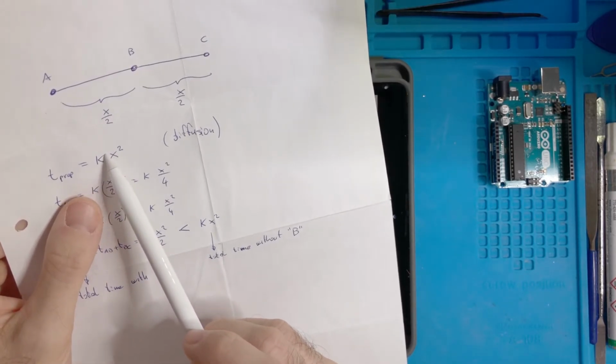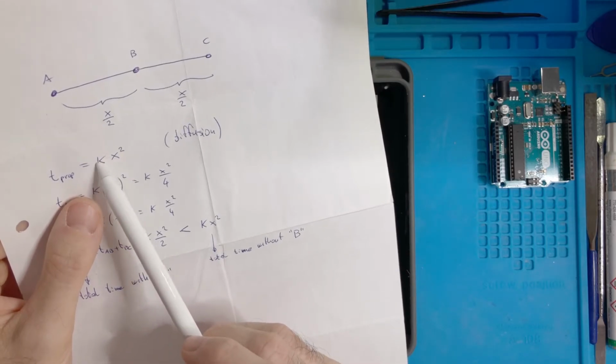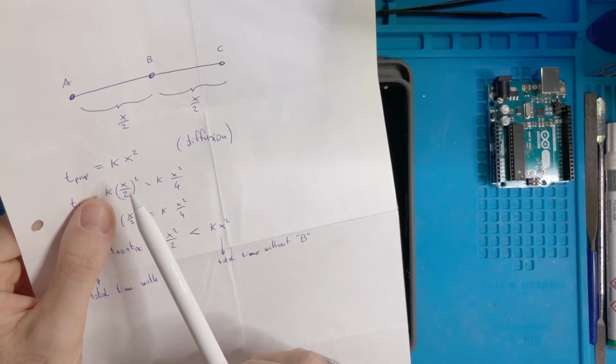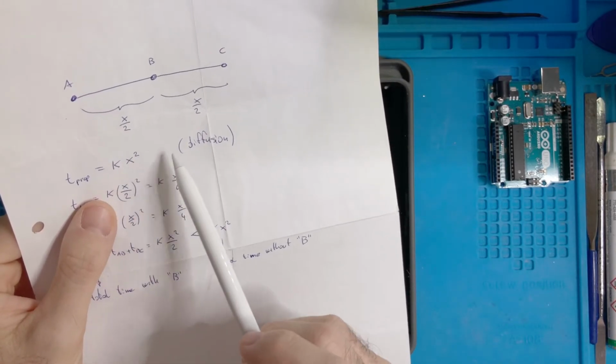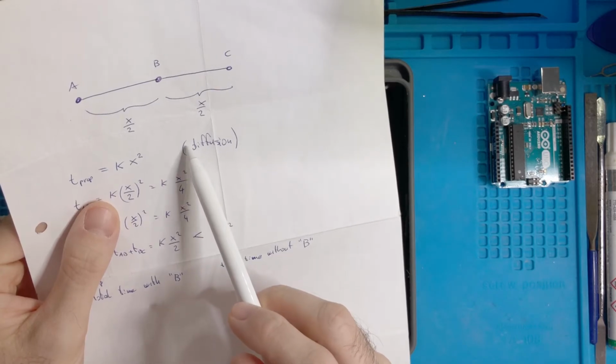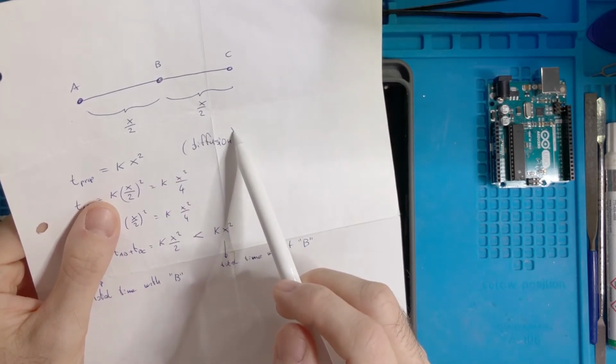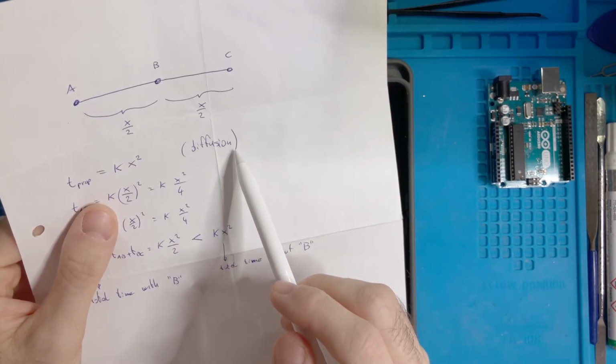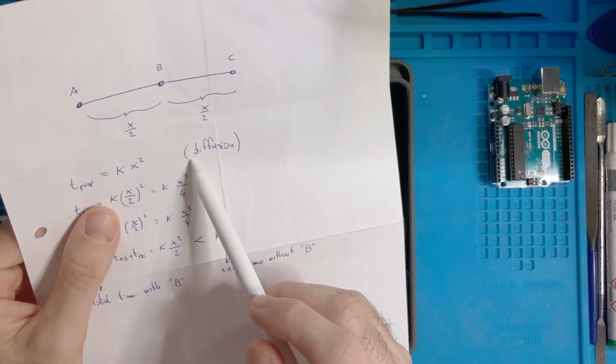So it's proportional not to the distance but to the square of the distance. It has to do with the fact that there are very little inductances and mainly only capacitors.